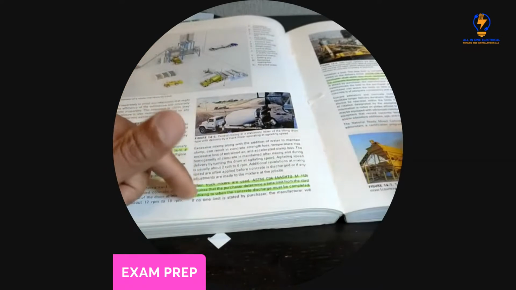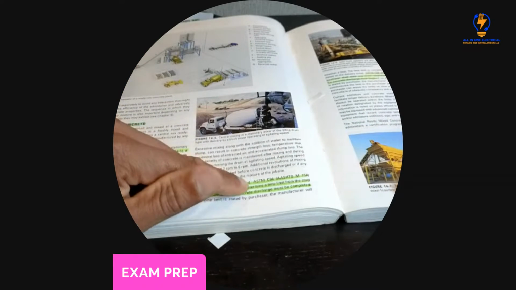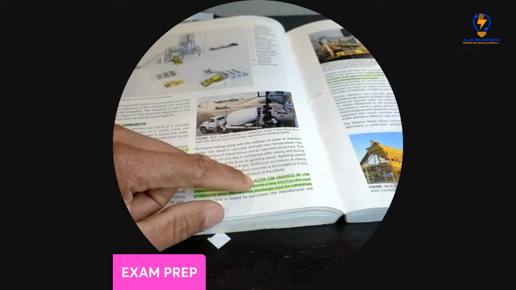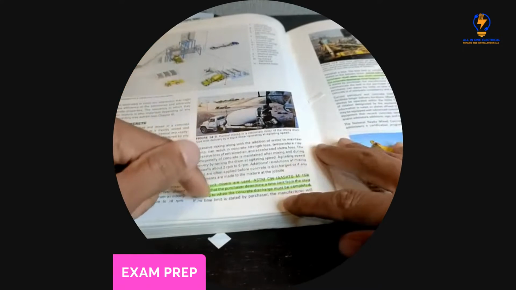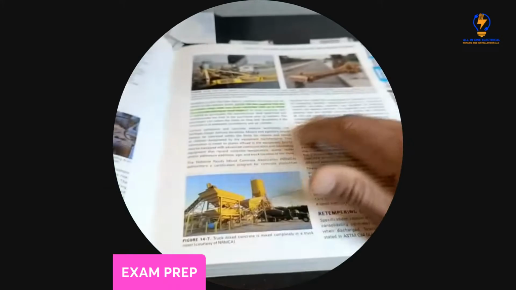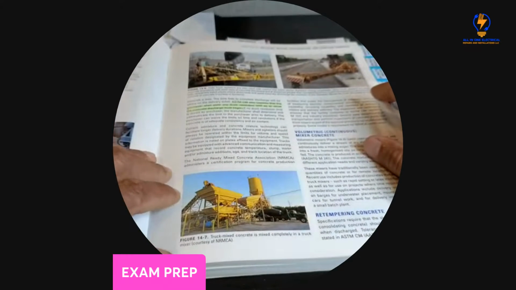Then move to the right side. We're gonna highlight the first 3 lines when truck mixers are used, ASTM C94, blah blah blah. You can highlight those 3 lines. Then you're gonna move to page 301.